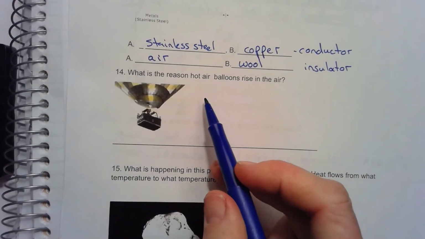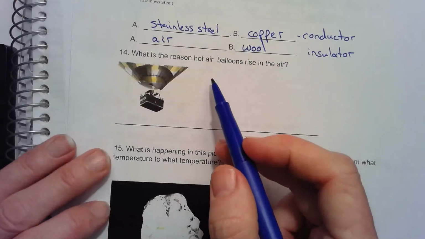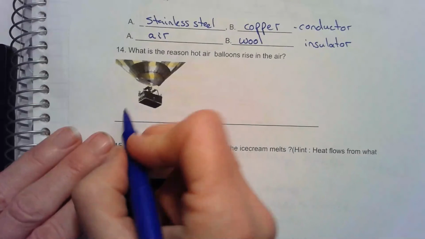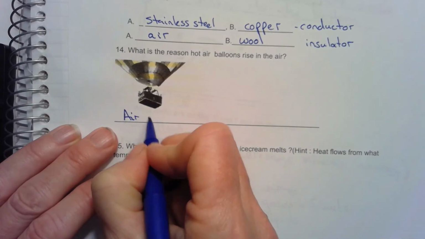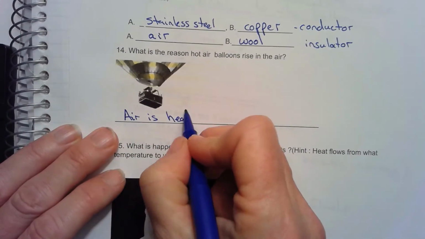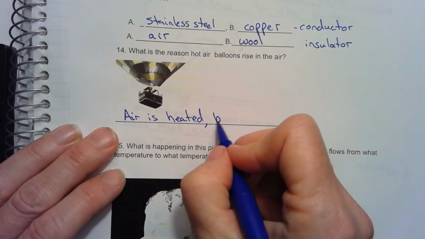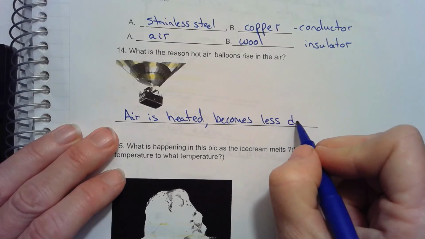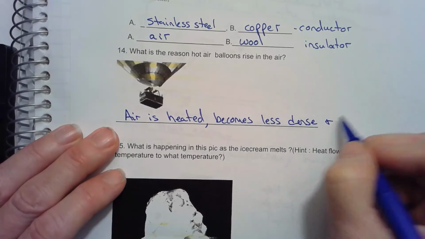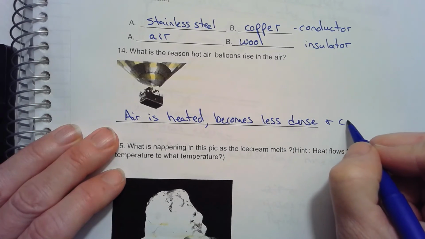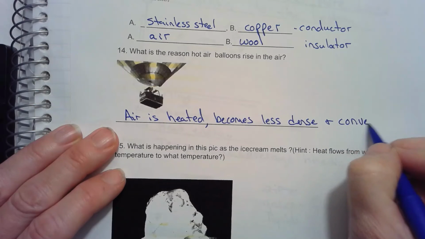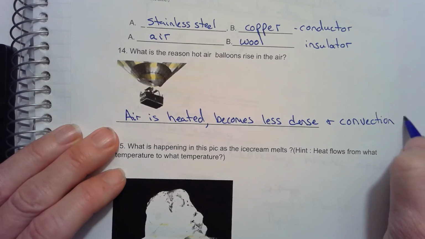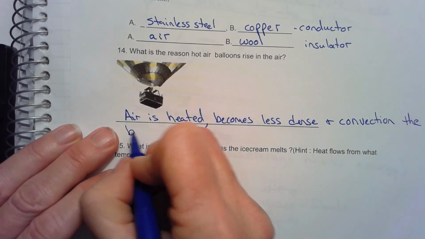I feel like we've answered this already. What is the reason hot air balloons rise in the air? It's because the air is heated, becomes less dense, and through convection the balloon rises.